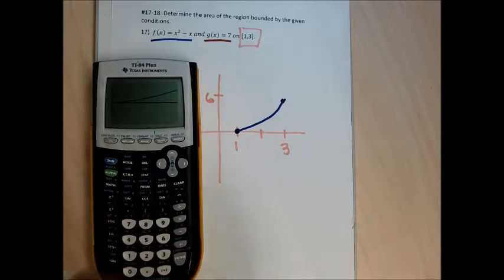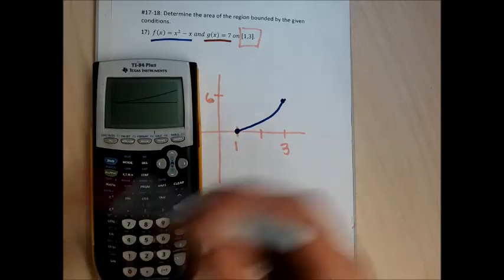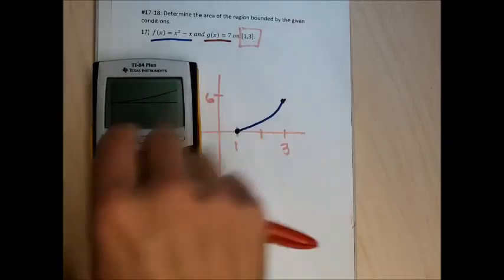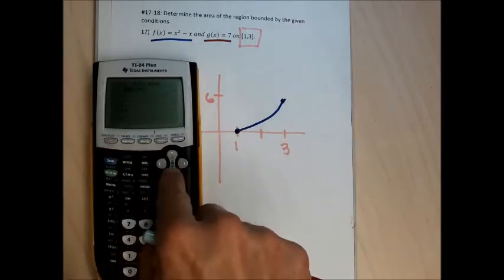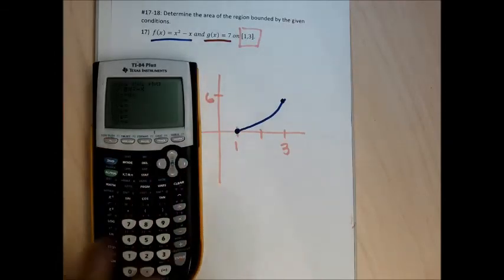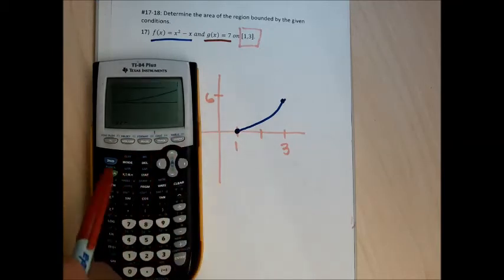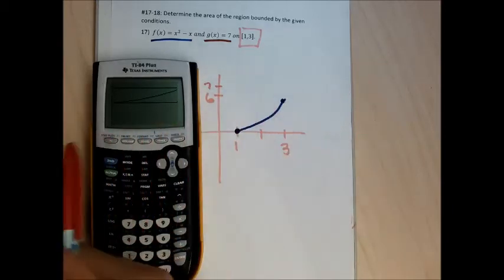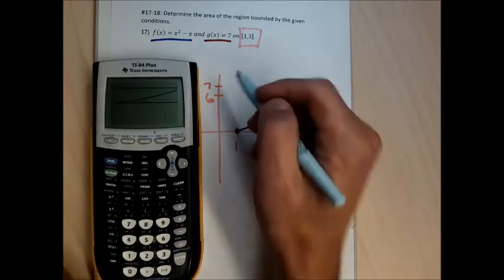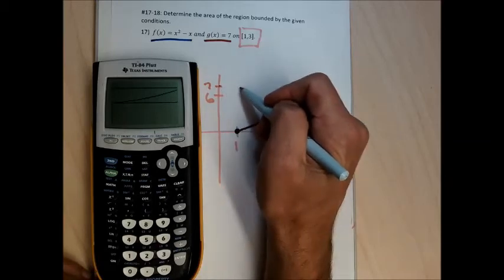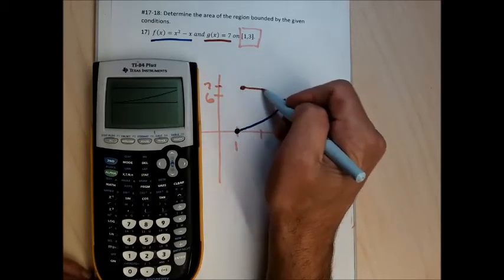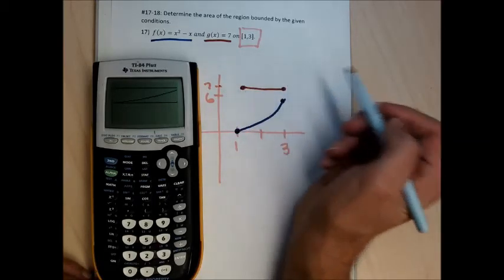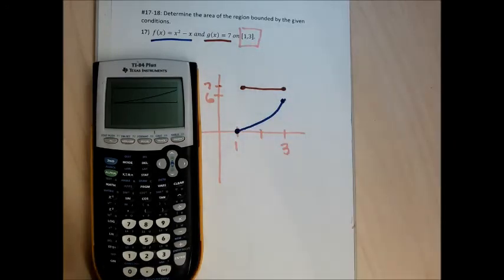Now, in red, I'm going to graph in y2, g of x equal to 7. Super easy for me to do. I'm just going to go to y2, type 7, and hit the graph button. And I knew what this graph was going to look like because it didn't have an x. It was going to be a straight horizontal line. That graph looks something like this. Starts at x equal to 1, goes off to x equal to 3. That's the g of x equal to 7.